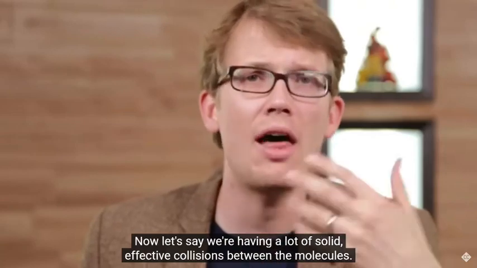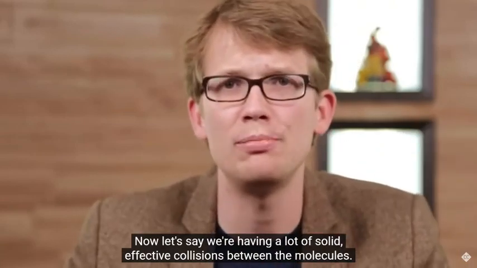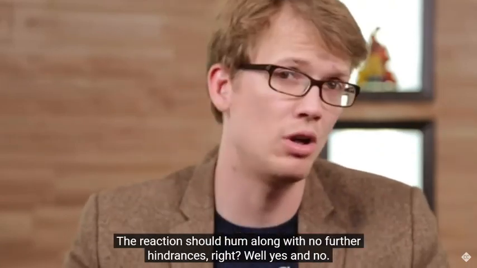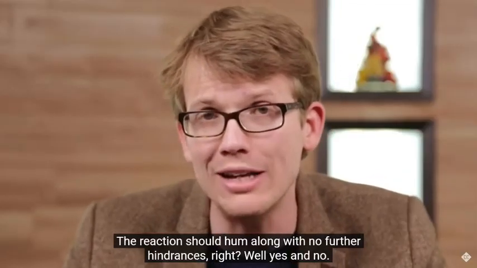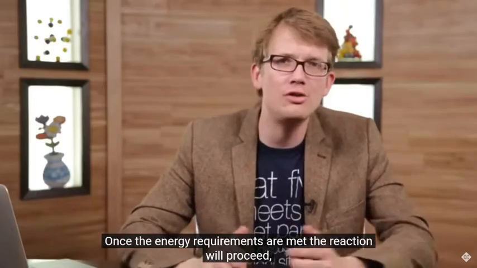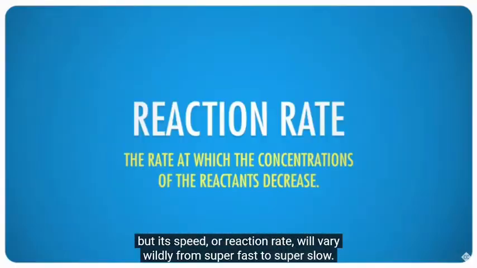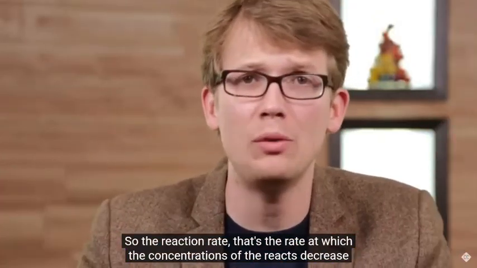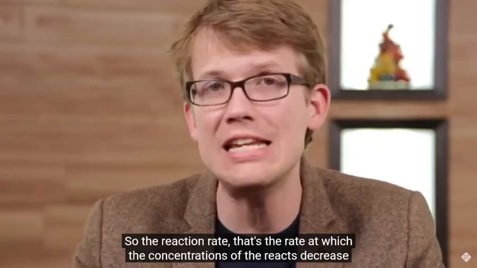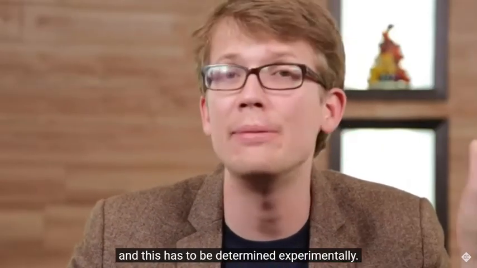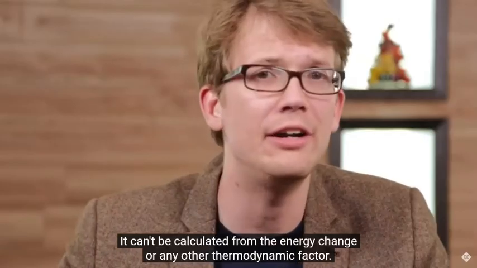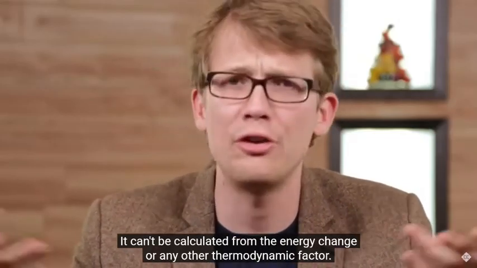Now let's say that we're having a lot of solid, effective collisions between the molecules. The reaction should hum along with no further hindrances, right? Well, yes and no. Once the energy requirements are met, the reaction will proceed, but its speed, or reaction rate, will vary wildly from super fast to super slow. So the reaction rate, that's the rate at which the concentrations of the reactants decrease, and this has to be determined experimentally. It can't be calculated from the energy change or any other thermodynamic factor.